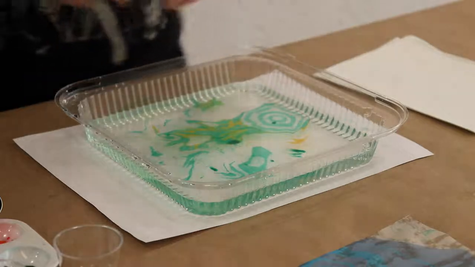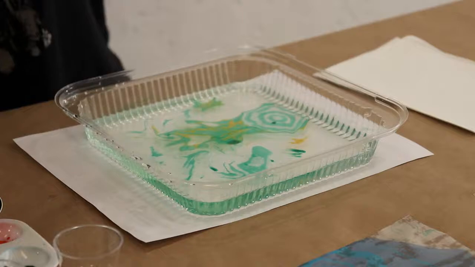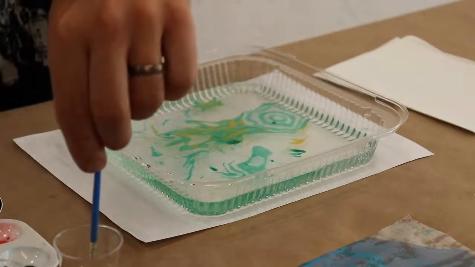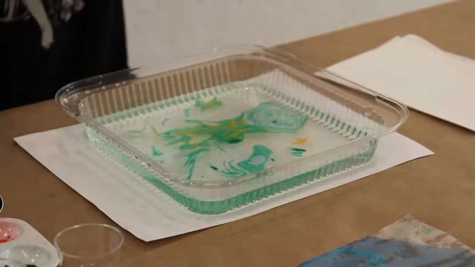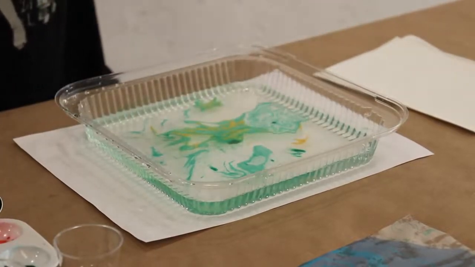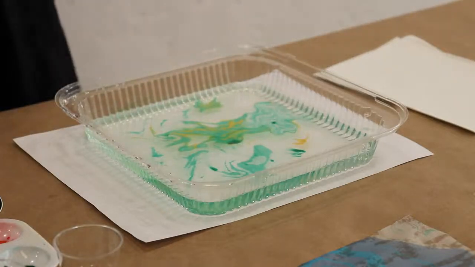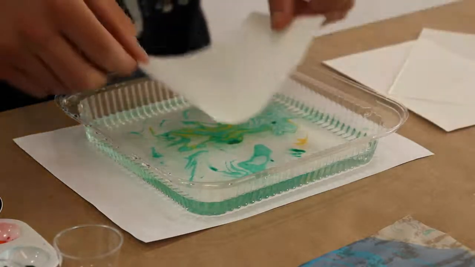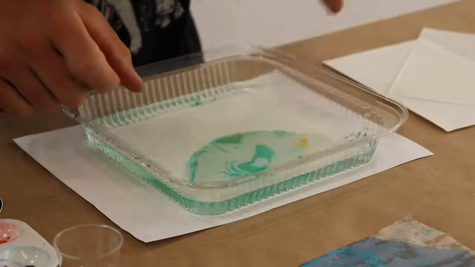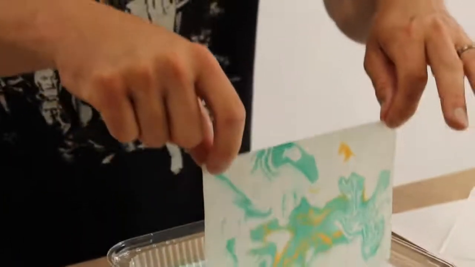Now, let's see if we can add some alcohol. Oh, that's pretty cool. Let's see what that looks like in the final product. So there we go.